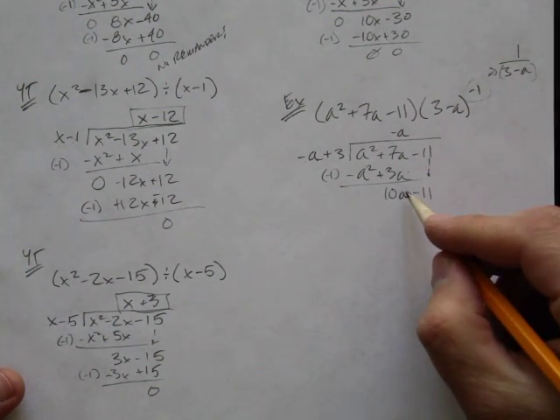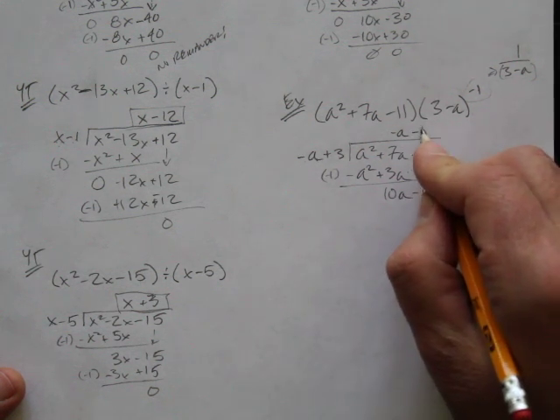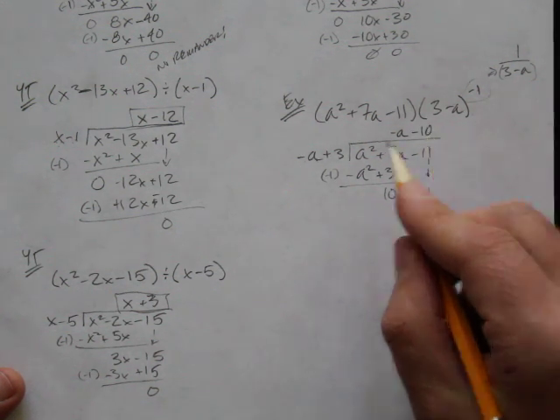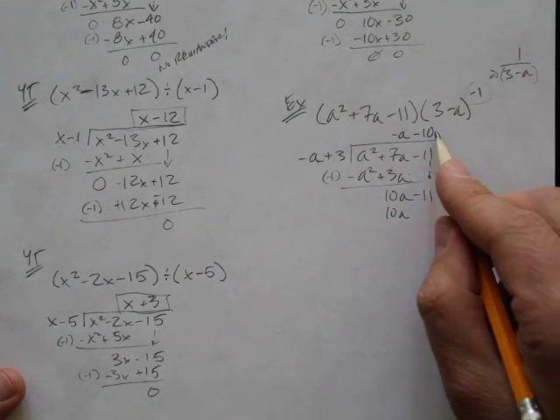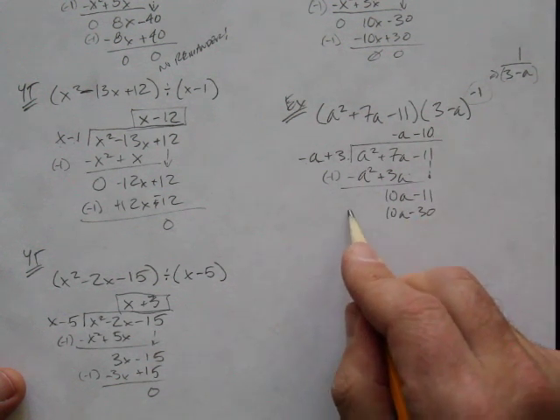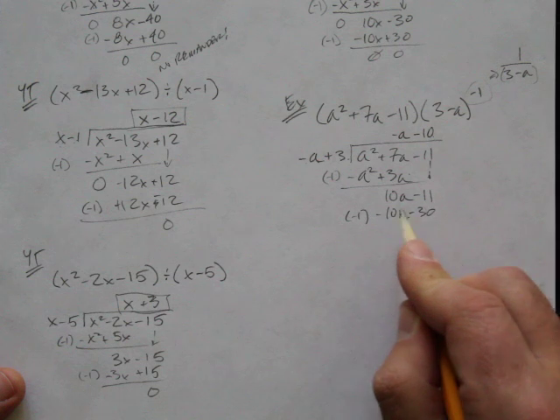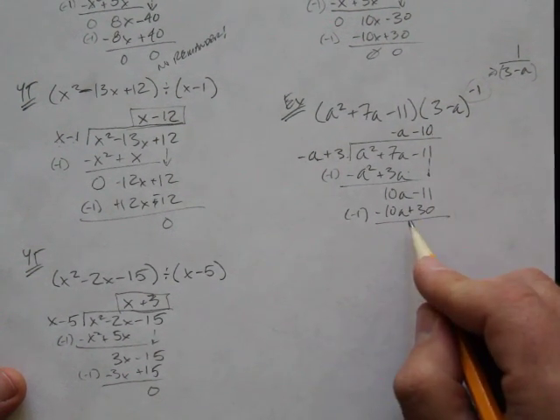What do I multiply by negative a to get positive 10a? I multiply by negative 10. Negative 10 times negative a, positive 10a. Negative 10 times 3 is negative 30. Need to multiply by negative 1, negative, positive. Those go away, or become 0.